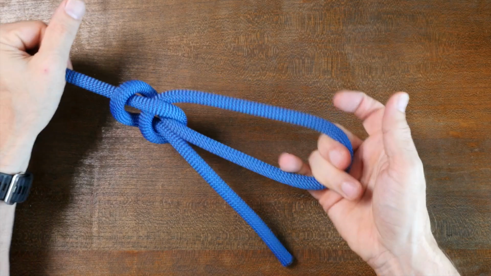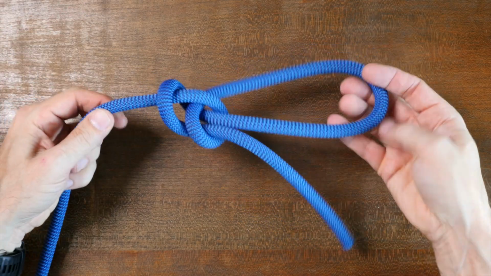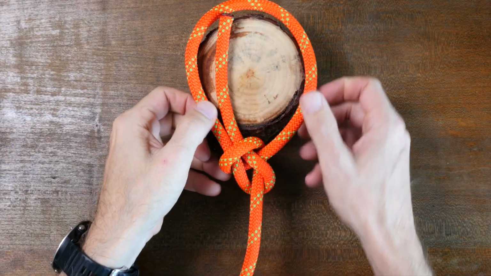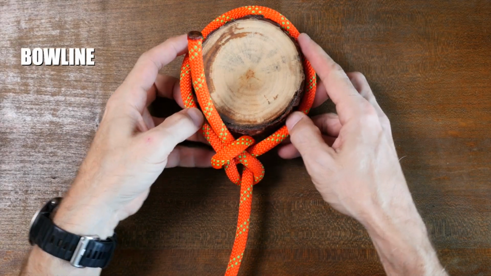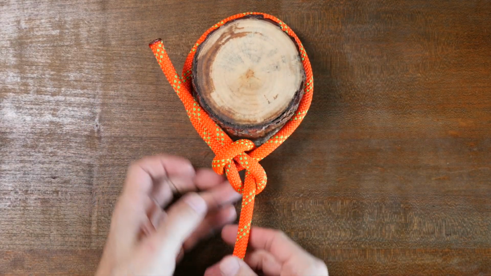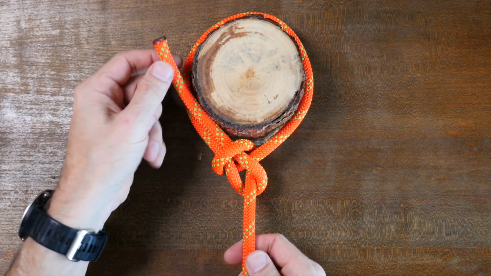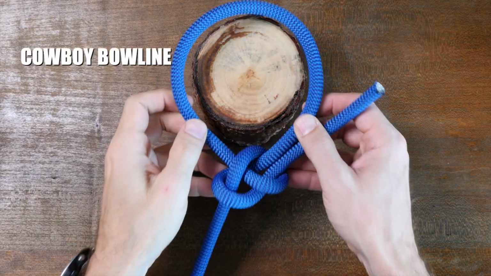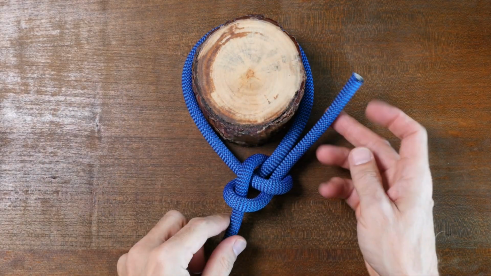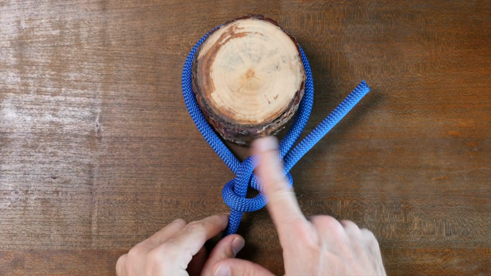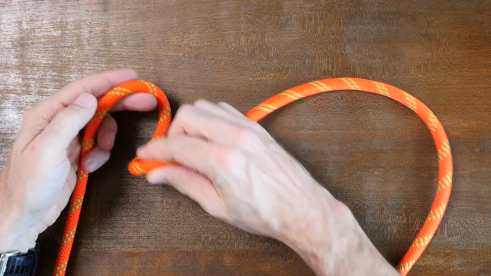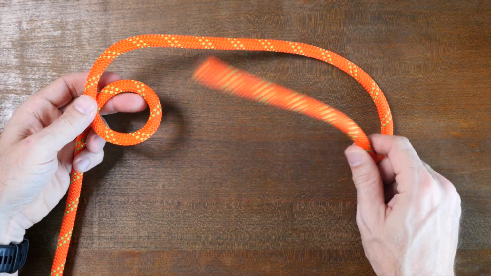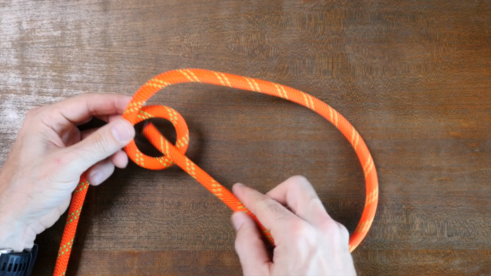So when should you use a cowboy bowline over a common bowline? Well, because the bowline has the tail end on the inside of a loop, it may interfere when it's tied around an object or a device. So if that's the case, a cowboy bowline with its tail end on the outside of the loop will keep the bowline from fouling up. Likewise, if you need to tie a loop knot, but there are a lot of things it could snag up with, perhaps having the tail end on the inside is a better choice.